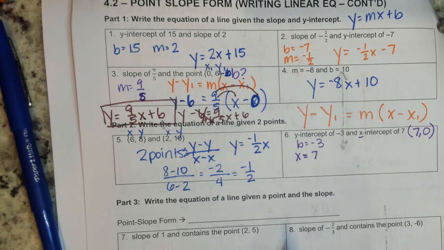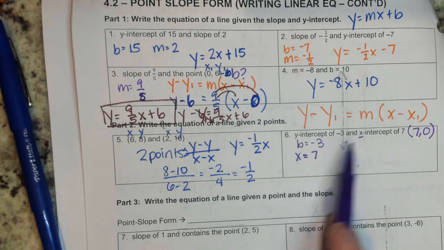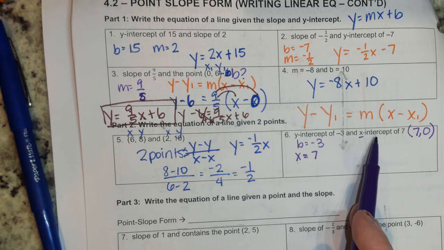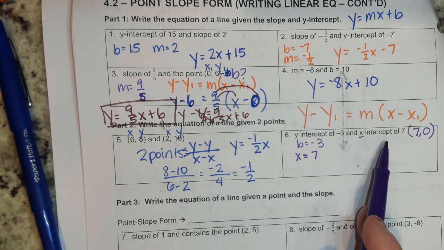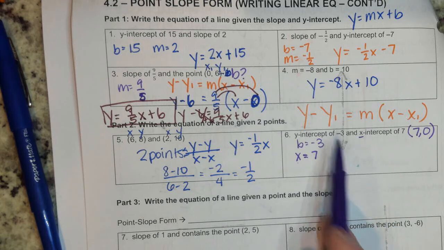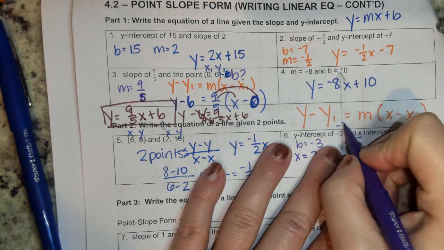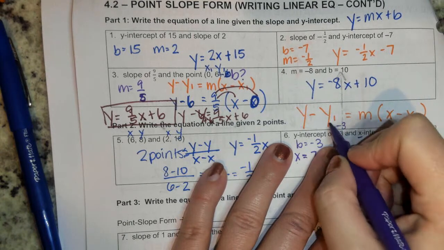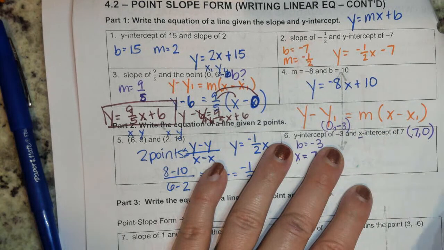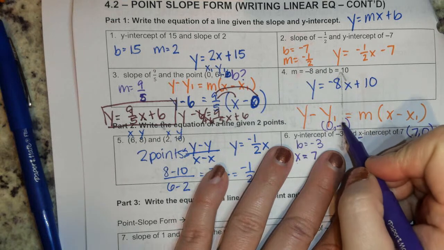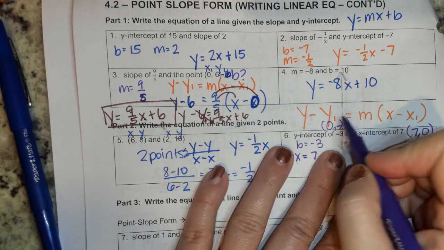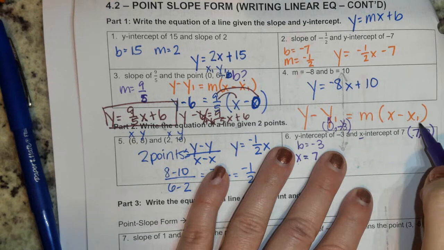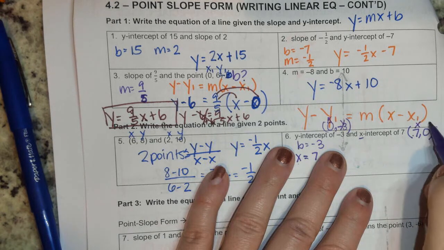So your y-intercept is -3. Your x-intercept is 7. Okay? So let's put that in. Two points: (0, -3) and (7, 0). Because if the y-intercept is -3, then your y is -3 and your x is 0. And on this one, your x is 7 and your y is 0.